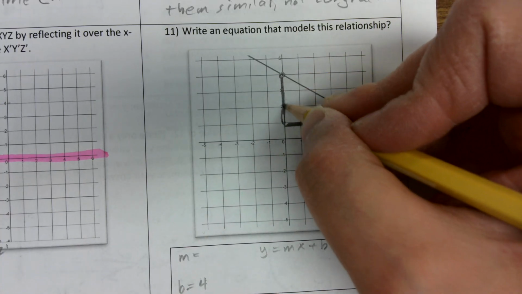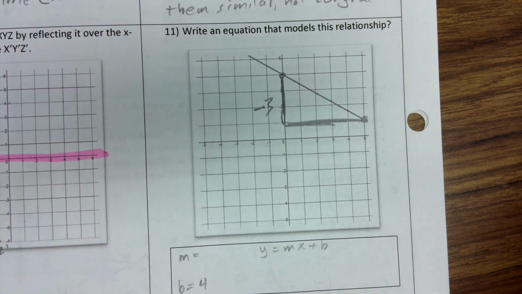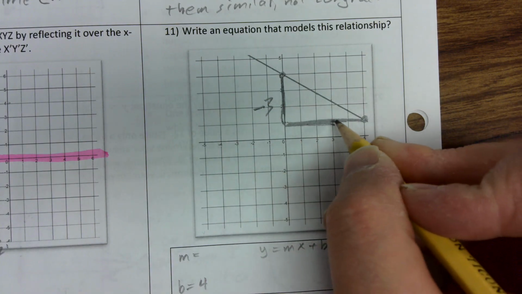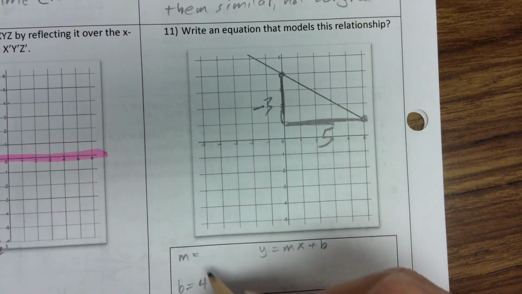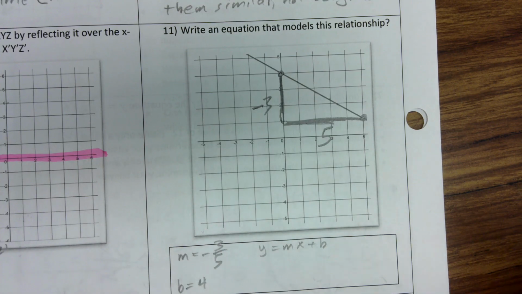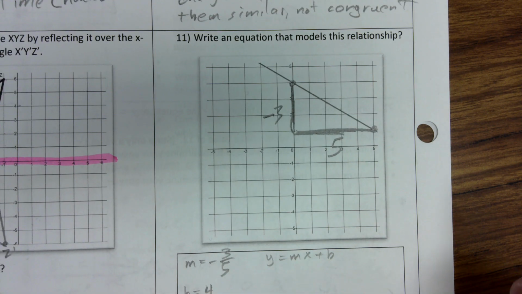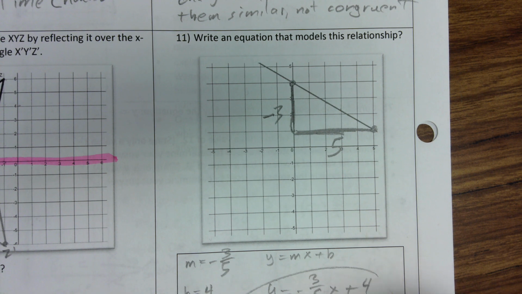Okay, we're going down 1, 2, 3. So since we're going down, it'll be negative. We're going right 1, 2, 3, 4, 5. Oh, isn't that the same slope we had earlier? So our slope for this is negative 3/5. We put it in the equation. It's going to be y equals negative 3/5 x plus 4.